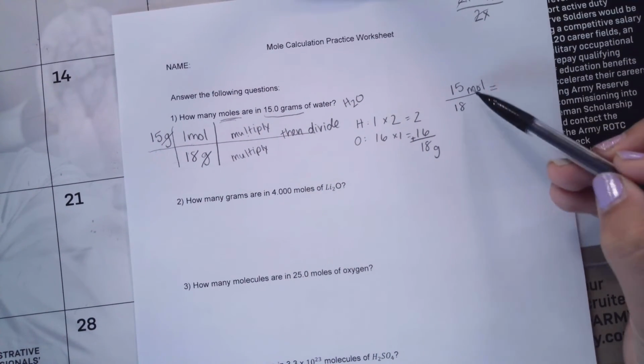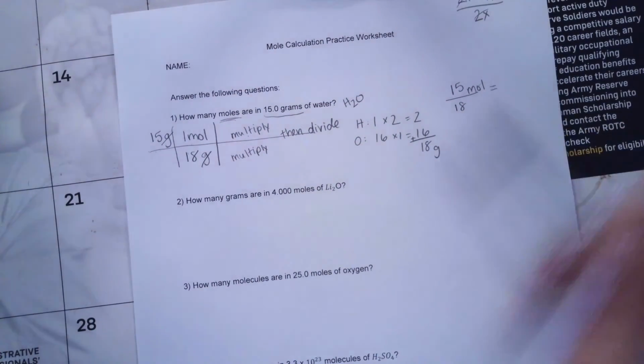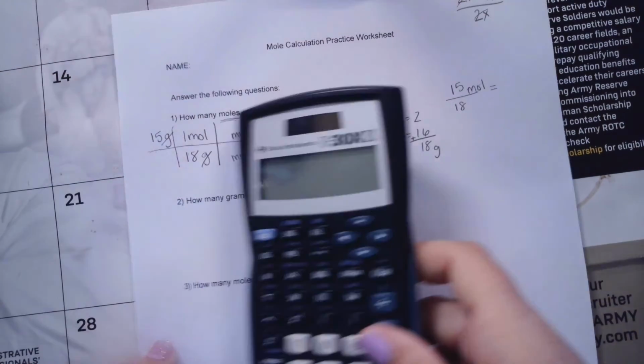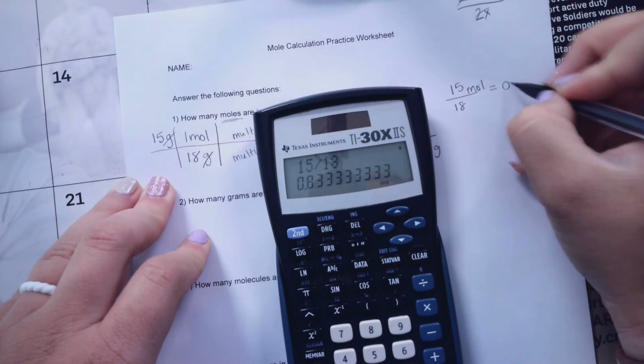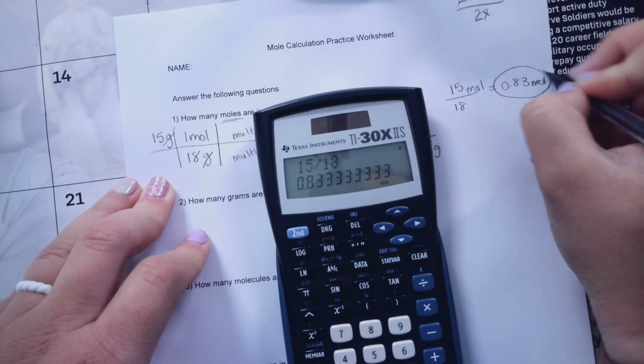And this, if you don't remember, a fraction is just a fancy division problem. So we're going to take our calculator. And we're going to do 15 divided by 18 equals a teeny tiny number. 0.83 moles. That's our answer.